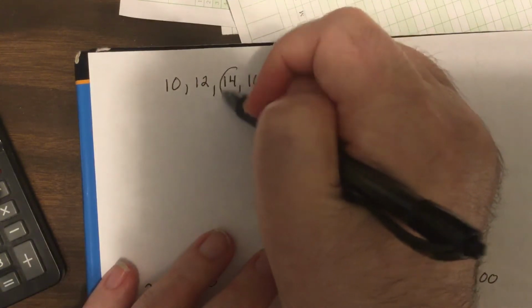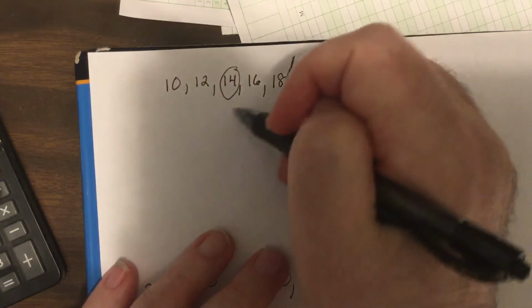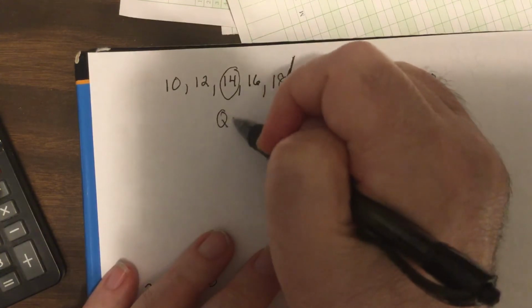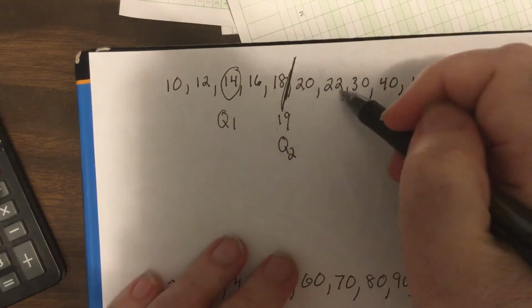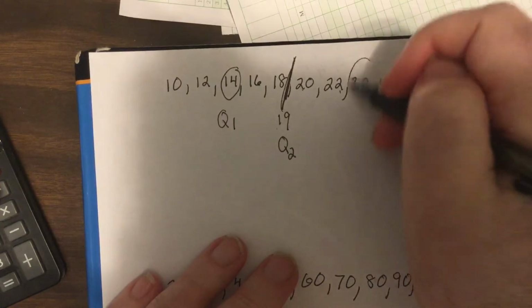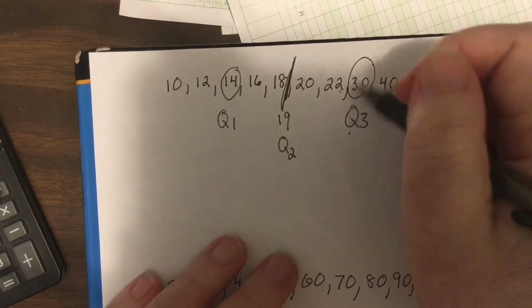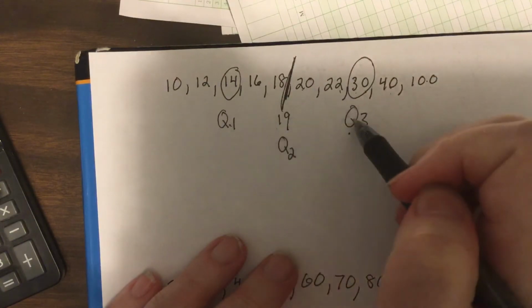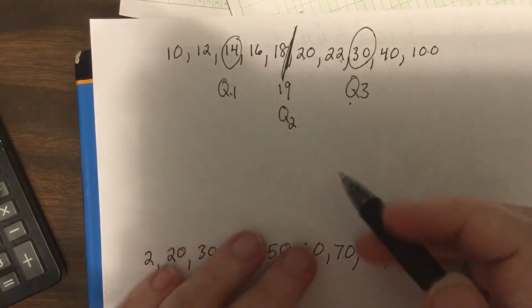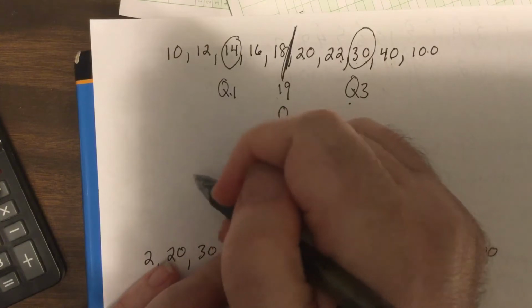So then if you find the median of the lower part, that's quartile 1. 1, 2, 3, 4, 5. The number third would be quartile 3, or the upper quartile. Lower, upper.